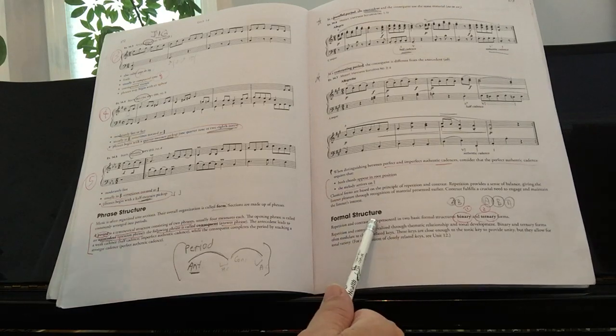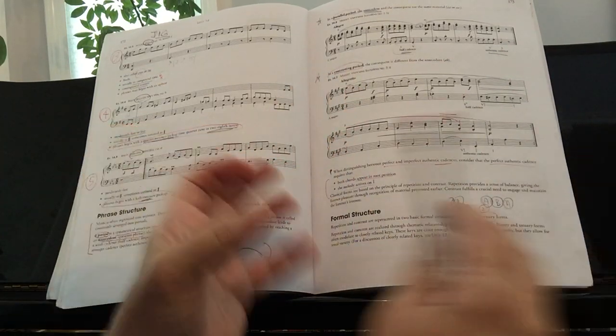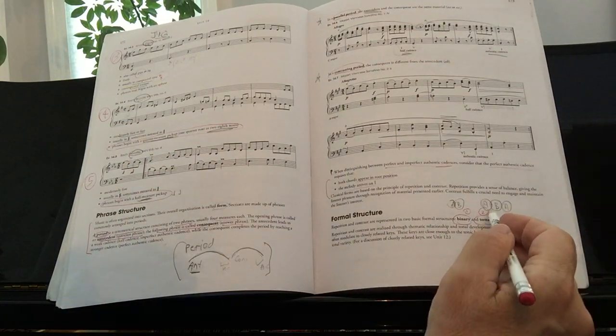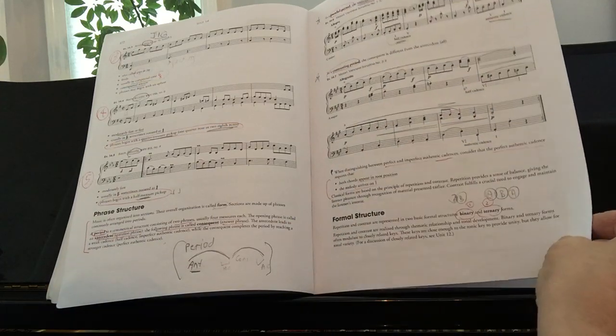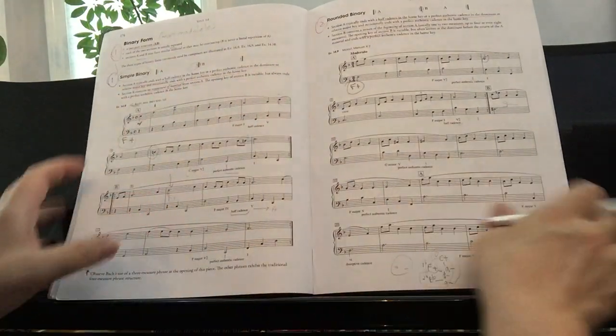Now the formal structures, you'll be dealing with 2 big formal structures. The binary 2-part, and also ternary, ABA, 3-part form. Binaries and ternary. There are 4, as I promised you.